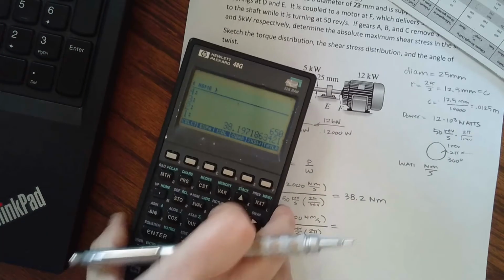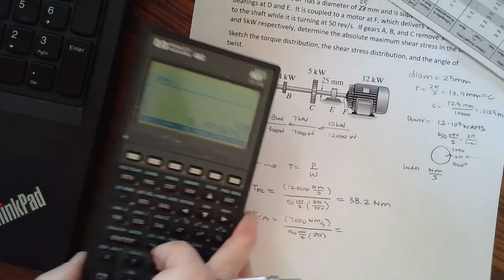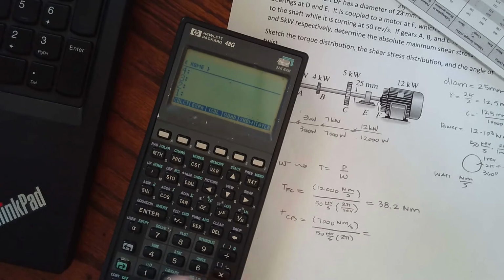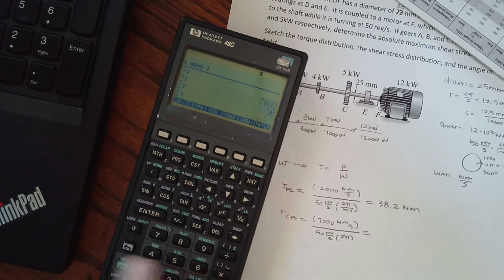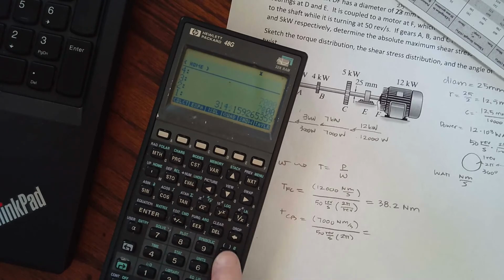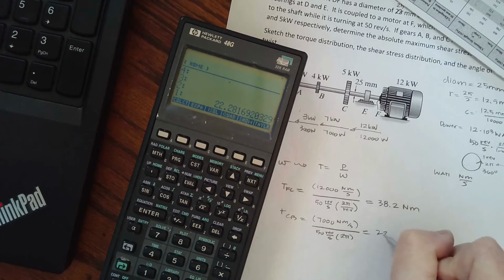And so I'm going to get 7,000 times 50 times 2 times pi, divided by, and I get 22.28 Newton meters.